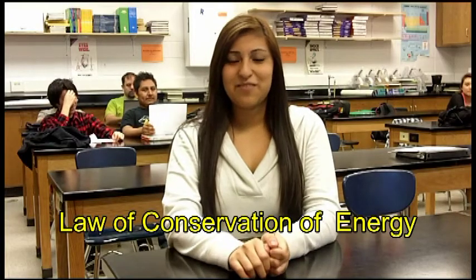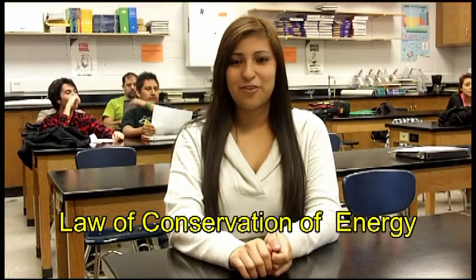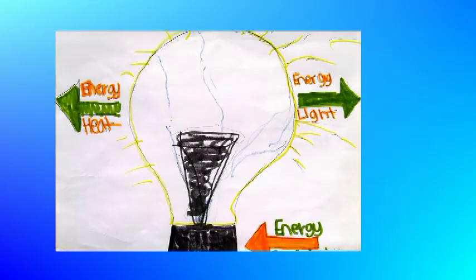Law of conservation of energy states that energy can never be created or destroyed. The amount of energy in the form of electricity that goes into the light bulb has to be the same amount that goes out of the light bulb, in the form of light and heat.